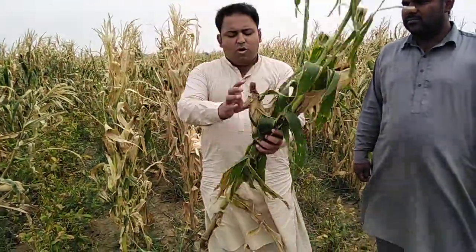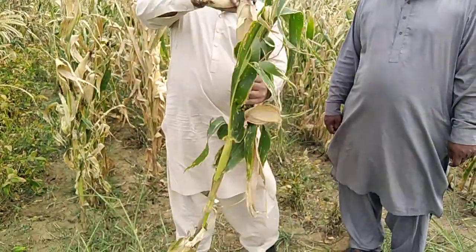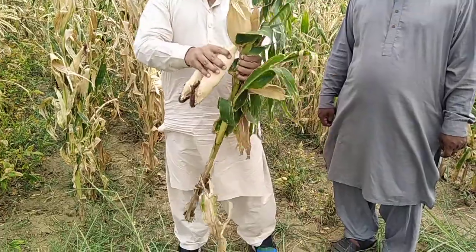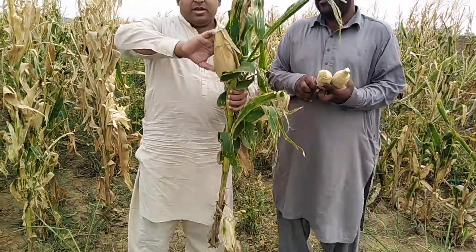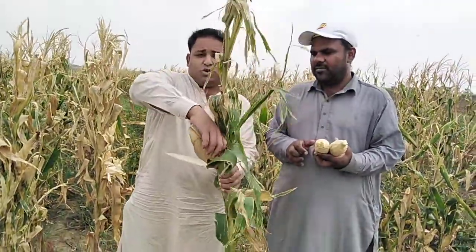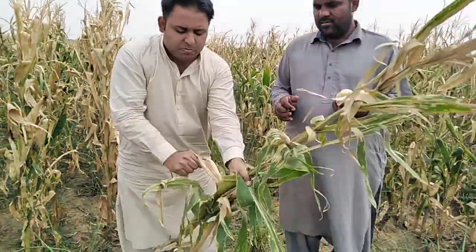Then you will remove all the cobs from the plants. Remember, this is biomass distribution, so you need to remove all the related cob things from the plant.